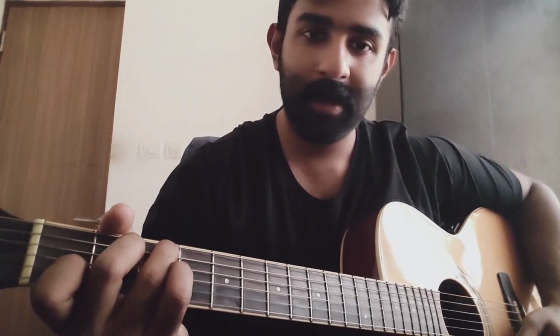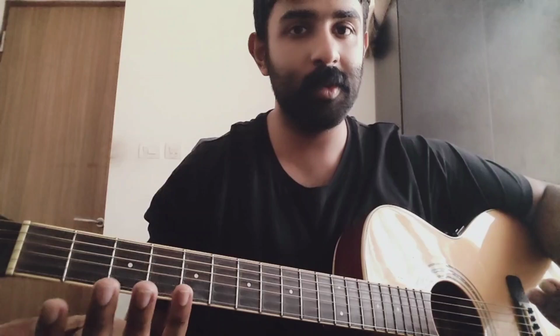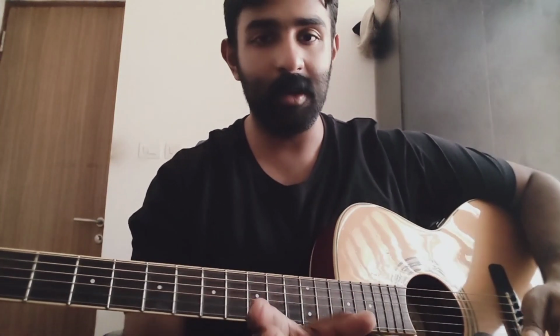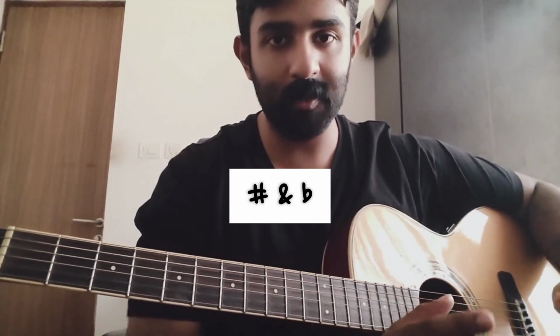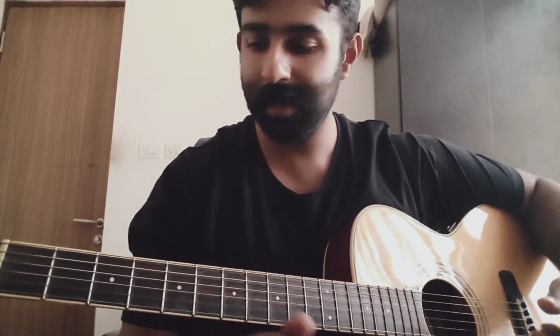Now, here's what happens, right? On the neck of the guitar, everything moves forward, to put it simply, in an alphabetical, very linear manner. So we know that in the language of music, A through G, every note has a sharp in between. Moving forward, you have sharps. Moving backwards, you have flats.